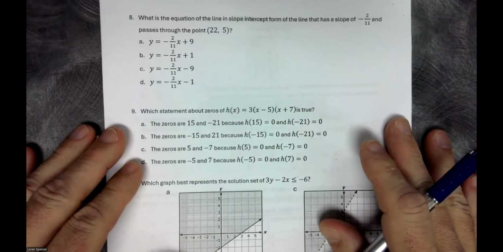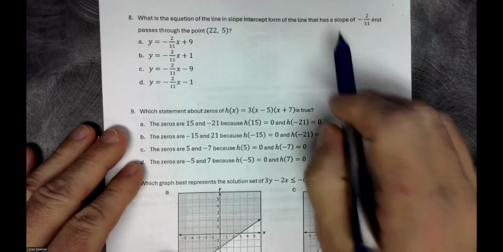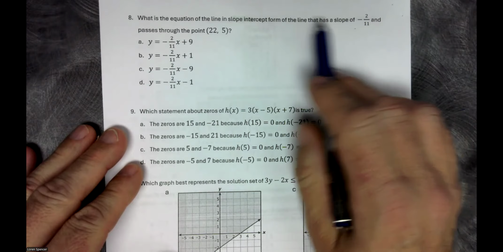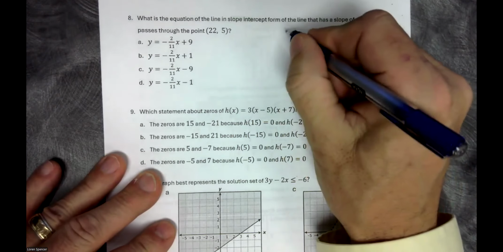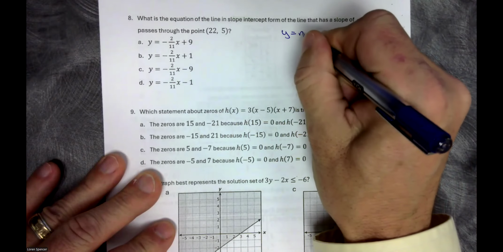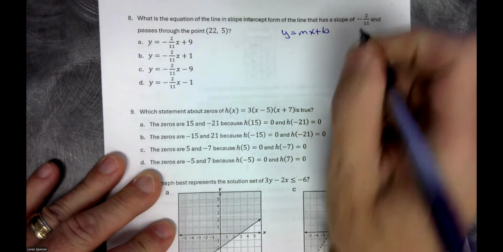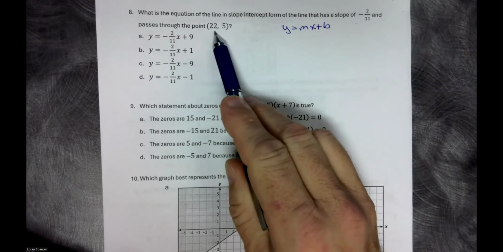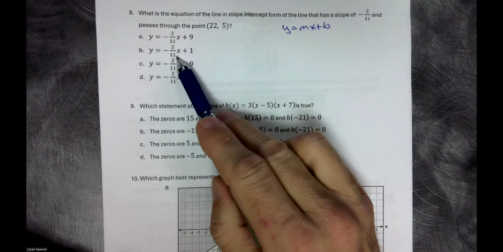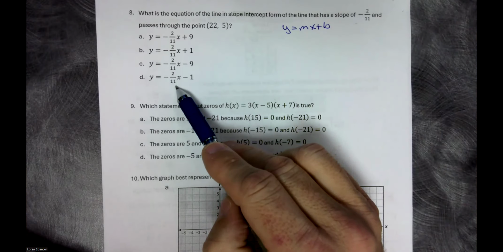What is the equation of the line in slope-intercept form of the line that has a slope of negative 2/11 and passes through 22, 5? Okay, so we have a couple ways to do this. First off, they want it in slope-intercept form, which means we need it in y equals mx plus b form. There's multiple ways to do this, but I think the easiest way is to plot the point on the graph and then sit there and go, which one of these actually passes through it?